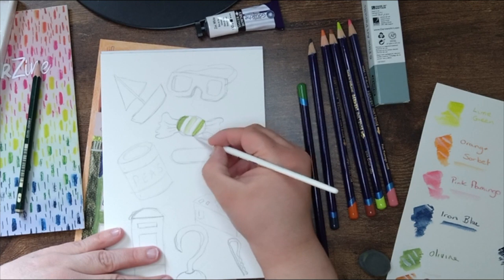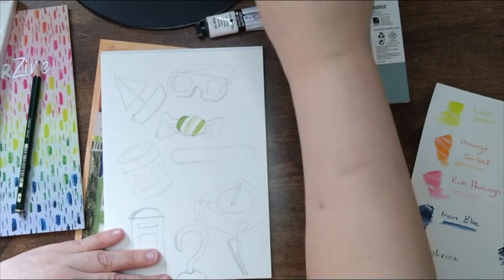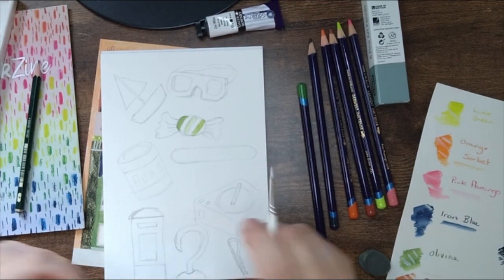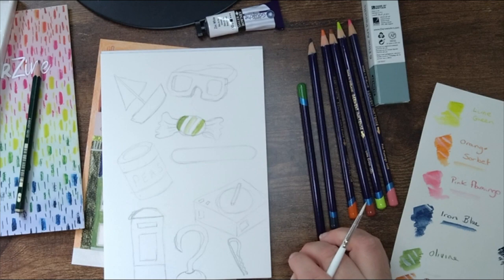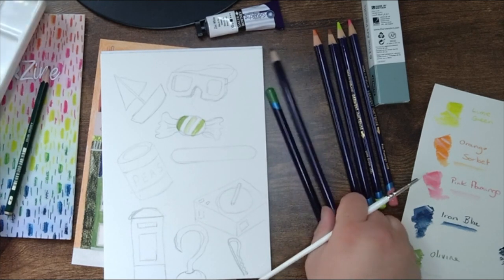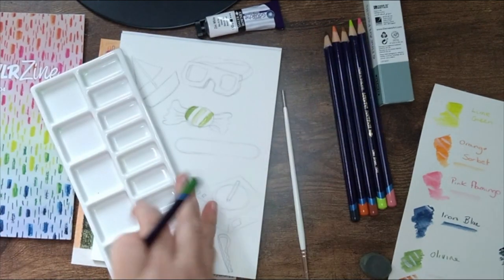Move it out. Right. I think I can draw on the palette so that I can mix them up. Let's have a go.